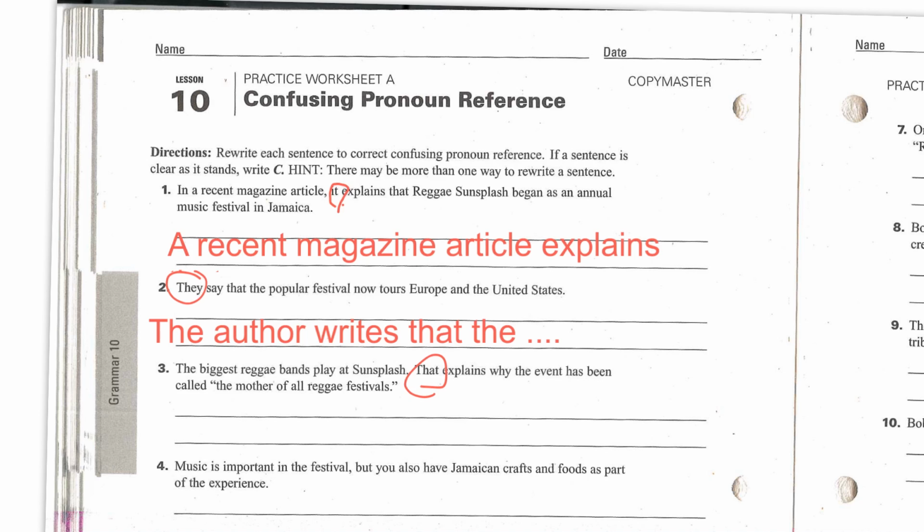There's more than one way to do it. Because the biggest bands play at Sunsplash, comma, it has been called the mother of all reggae festivals.